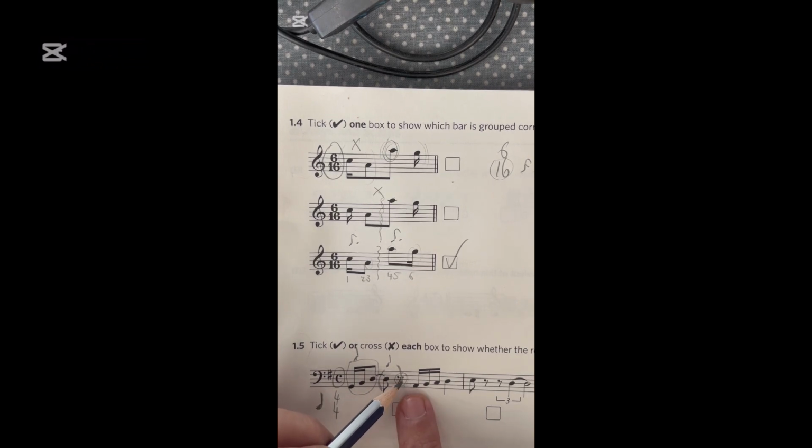What you would do here instead of using the dotted quaver rest in simple time is, because this is 3 semiquavers and it should add up to a crotchet, we would just use a semiquaver rest there. That would be the correct grouping there for that.